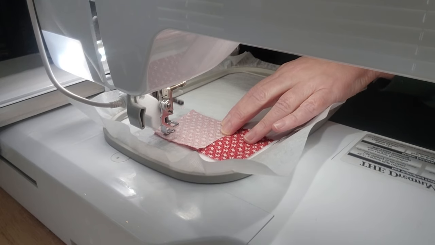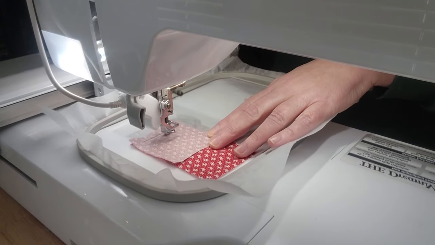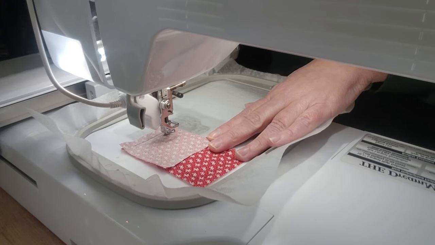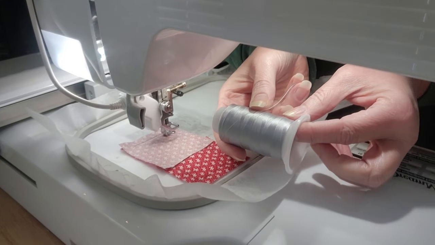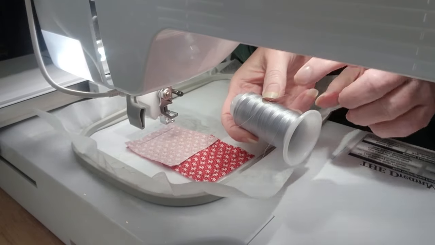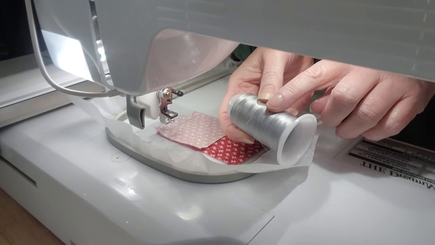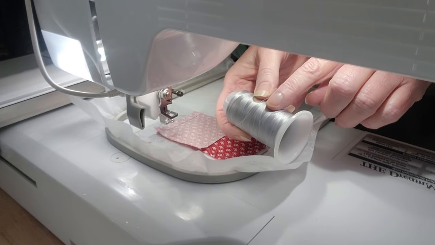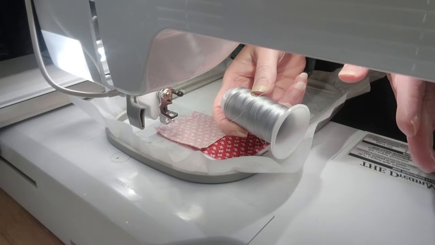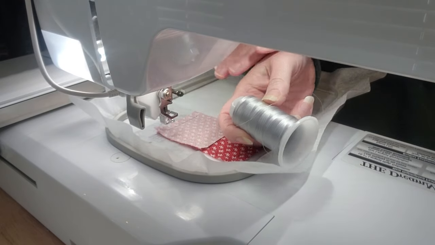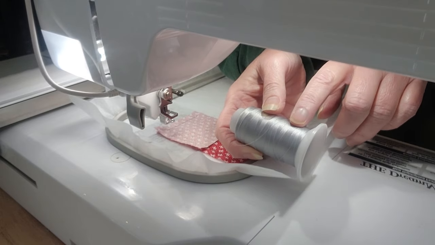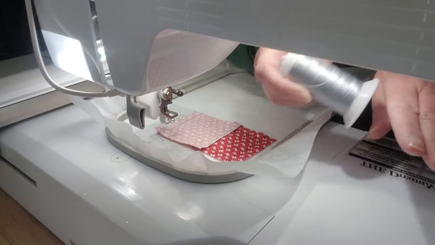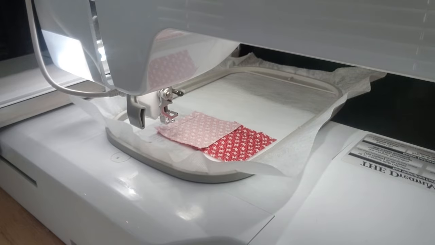Now you should technically be using a light pearl gray. I've given you the information for this thread in the downloaded material. You can always use what you want, but I find especially when we're working with smaller pieces, this Wonderful Bob 80 weight works perfectly, and it's plenty strong.